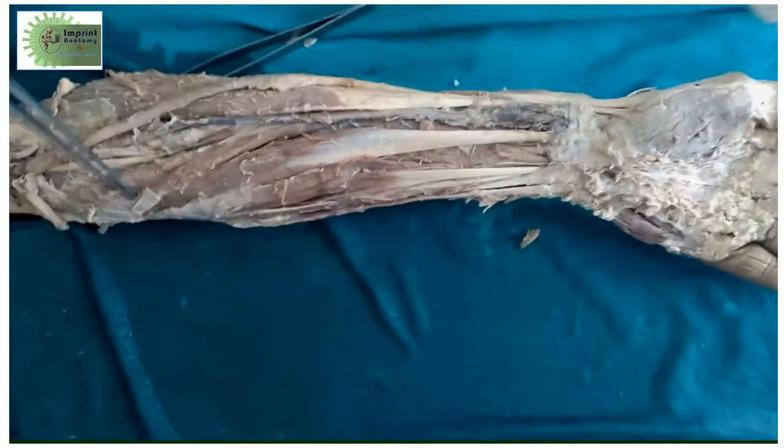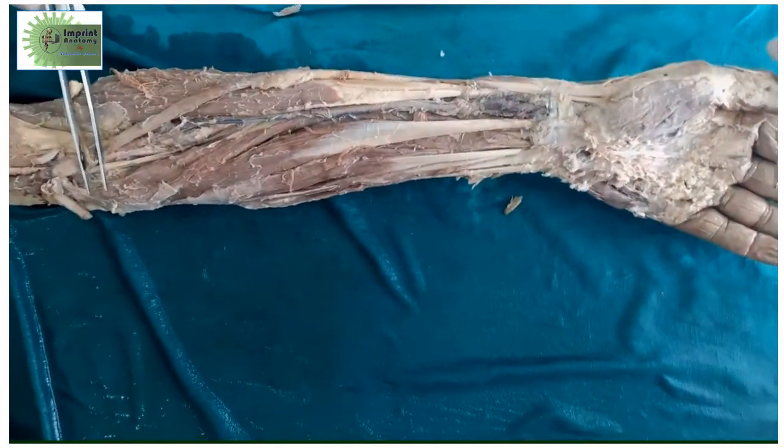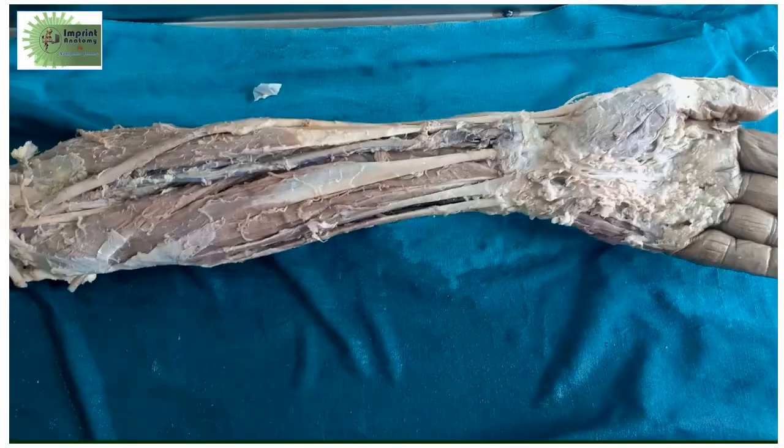This is about all five superficial flexors of the forearm. The superficial flexors are supplied by the median nerve, except the flexor carpi ulnaris muscle, which is supplied by the ulnar nerve.